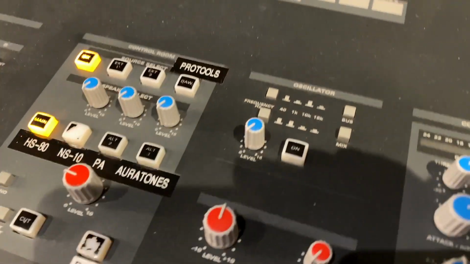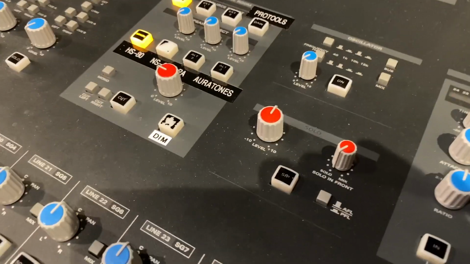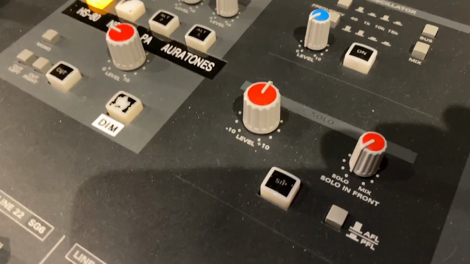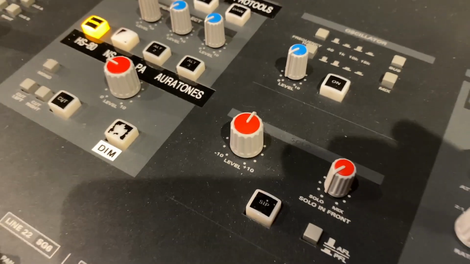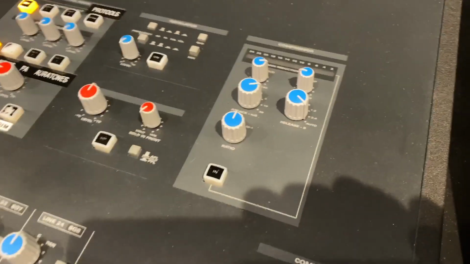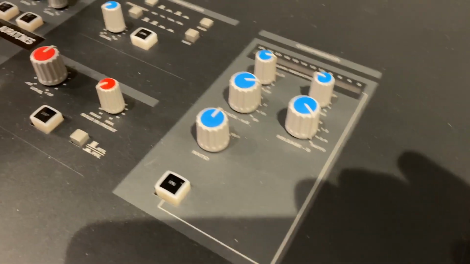Next, we have an oscillator, which is used to calibrate tape. And this system you can also control on the solos. You can control whether it's up front or whether it's by itself. This console also has access to a built-in bus compressor. This is the master fader, or the master bus, the 2 bus we call it.